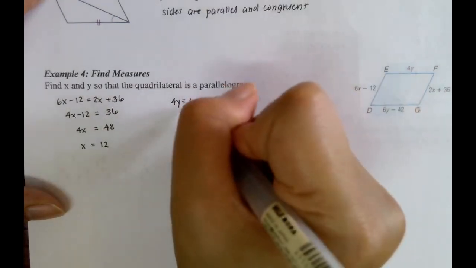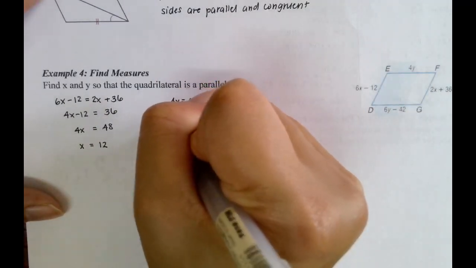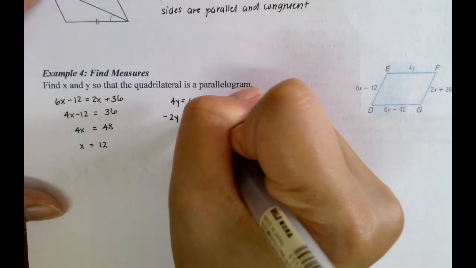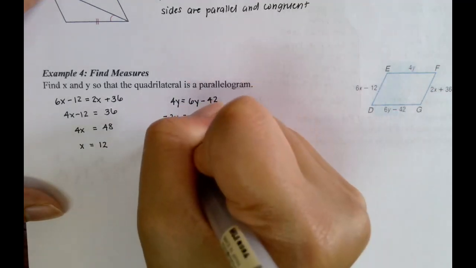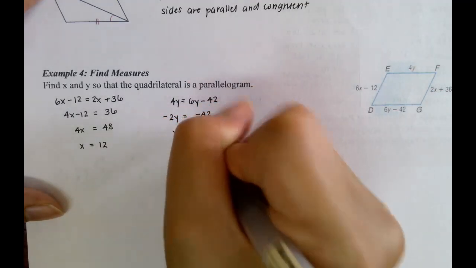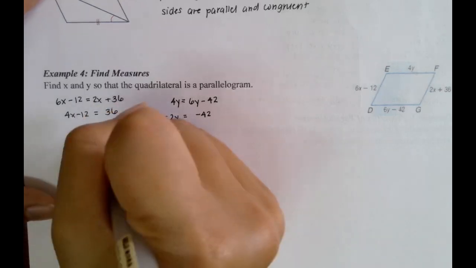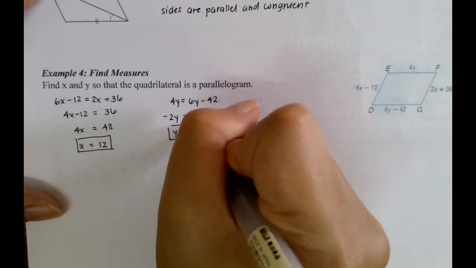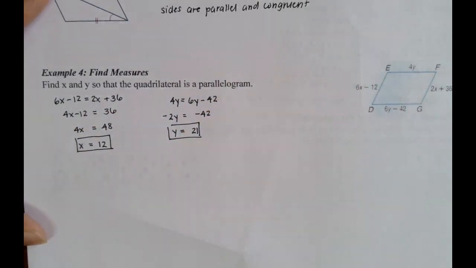Then solving for y, subtract 6y so that the y's are together. So negative 2y equals negative 42. Divide both sides by negative 2, y equals 21. And so my two answers are x equals 12 and y equals 21.